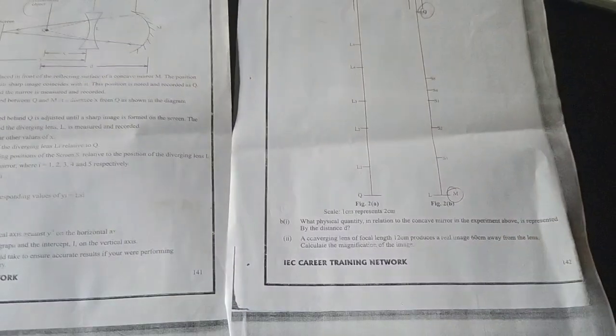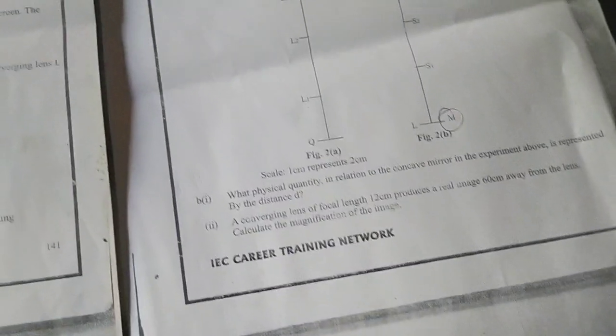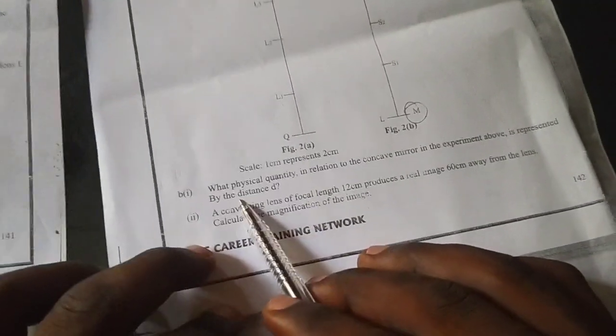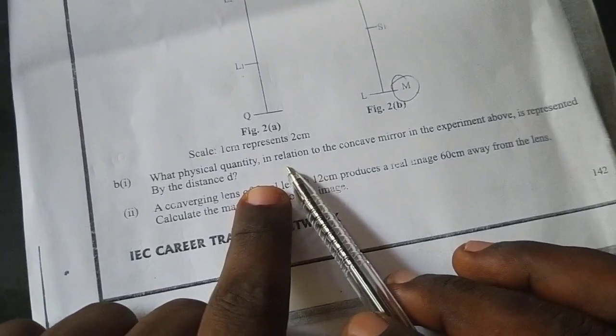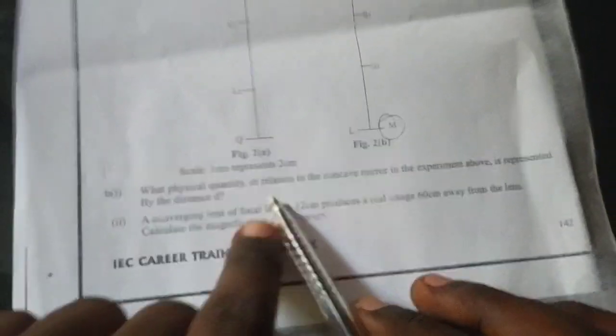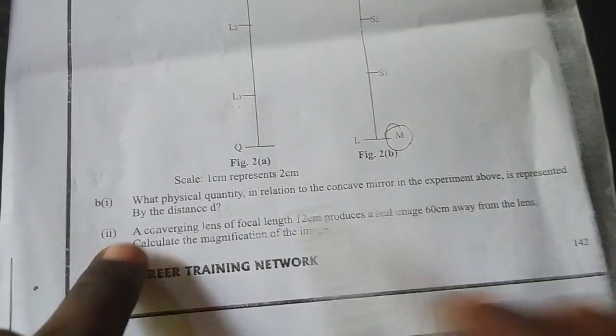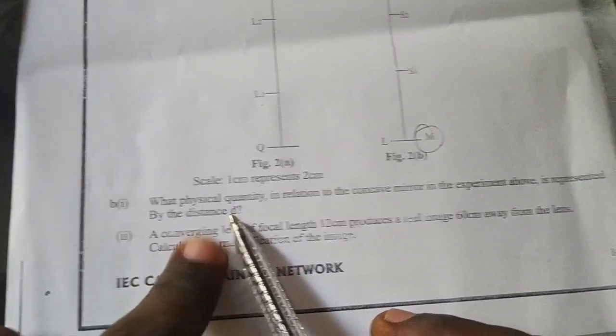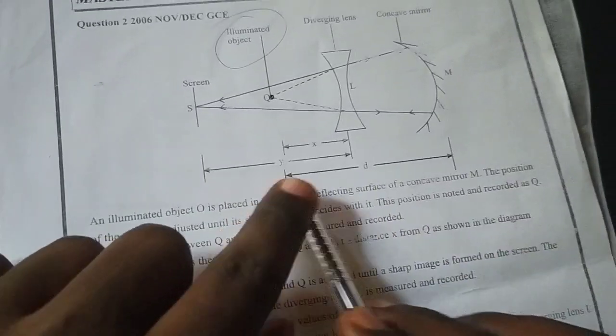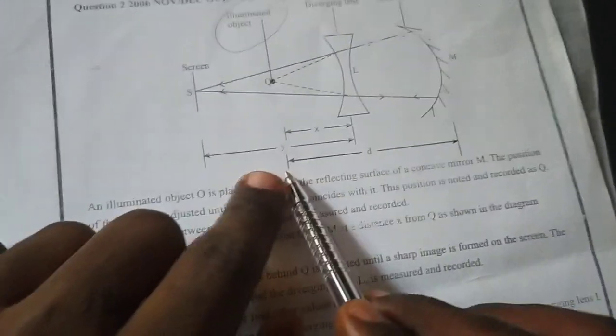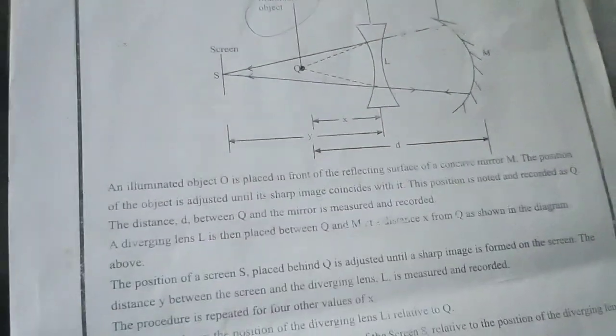So let's go to section B now. So we are done with section A once we are able to answer all of those questions. So section B now says, what physical quantity in relation to the concave mirror in the experiment above is represented by the distance D? So let's check. What does distance D represent here? So distance D represents the radius of curvature. Distance D represents the radius of curvature.